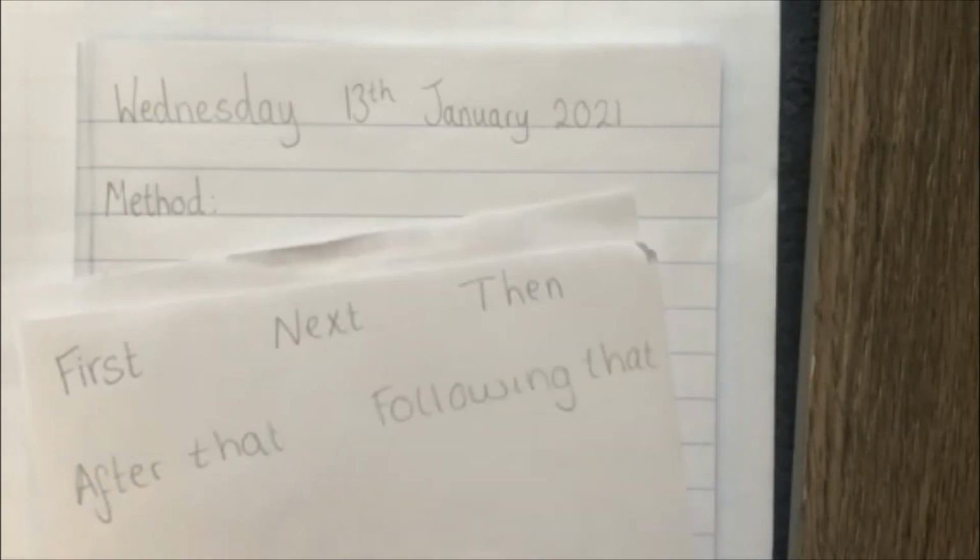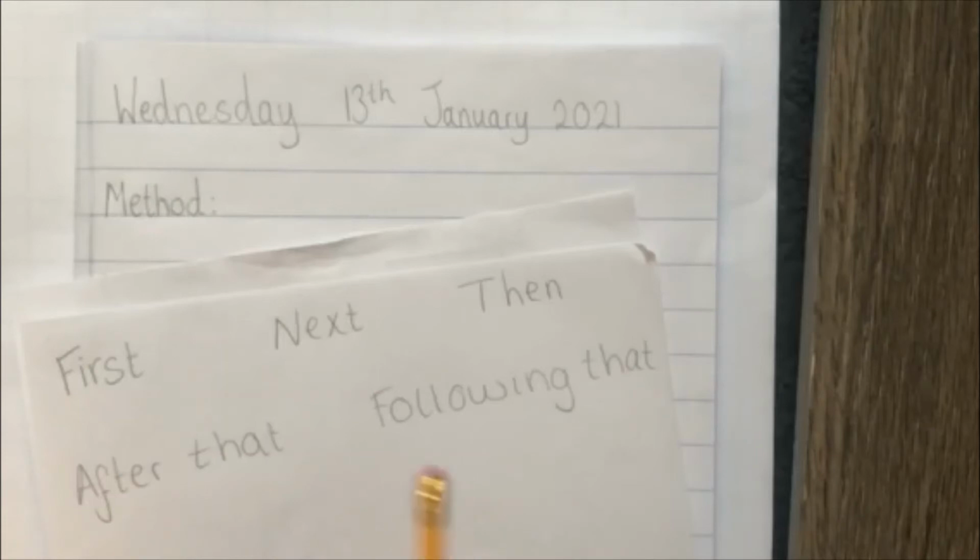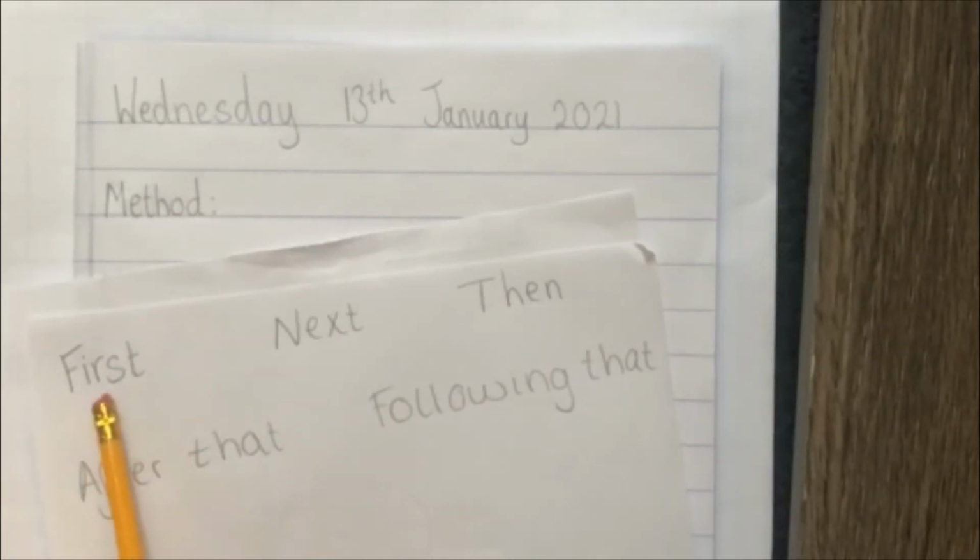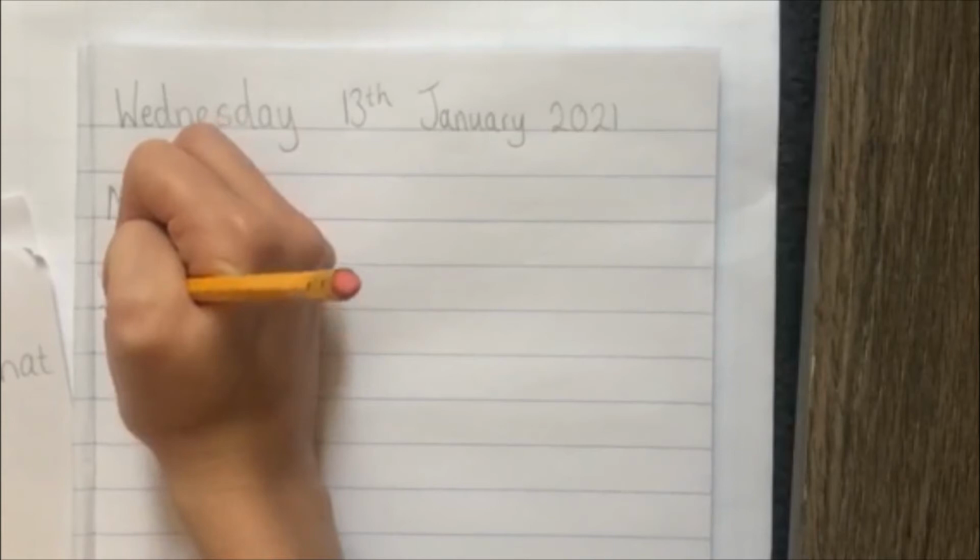write number 1. I have all my time conjunctions that I thought of earlier in the lesson on my piece of paper. So I need to think for my first step, which time conjunction am I going to use? I think I'm going to use first as it's my first step. So I'm going to write first with capital F, capital letters.